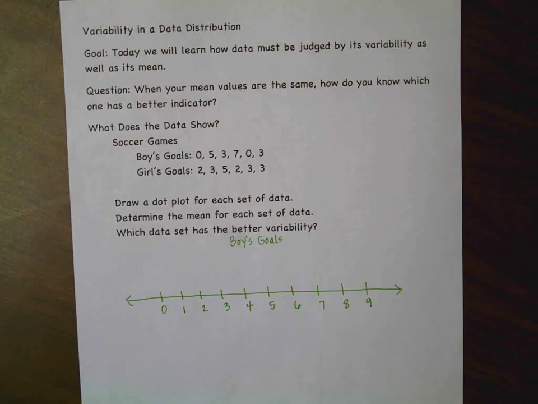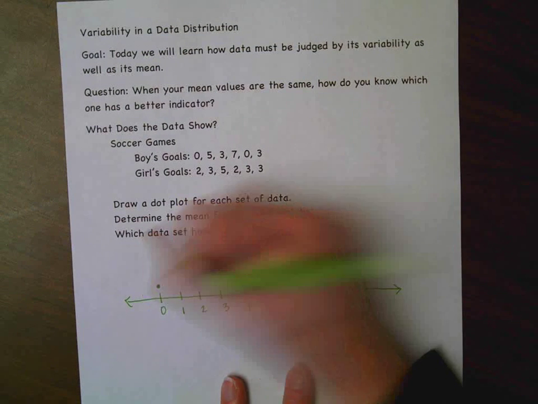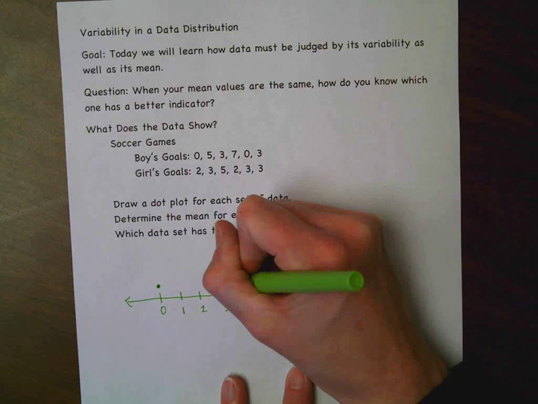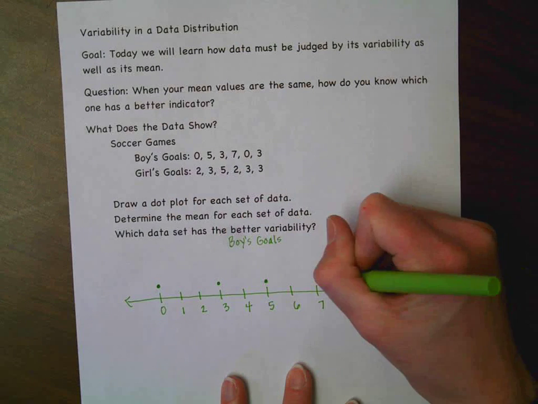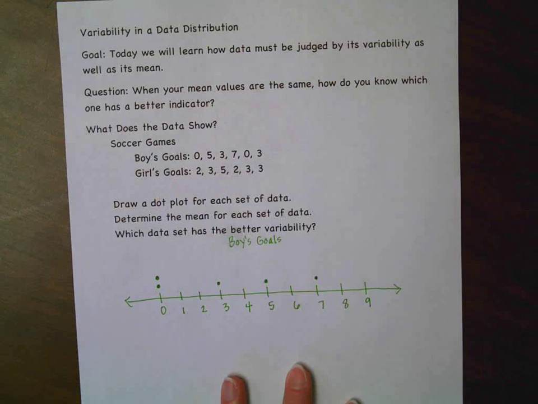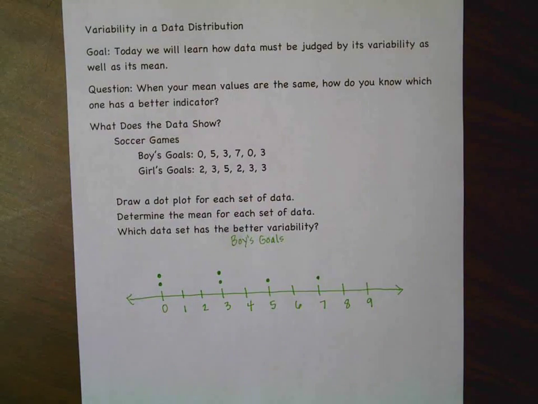For the boys, I put a dot at 0, a dot at 5, a dot at 3, a dot at 7, another at 0, so I put it on top, and another at 3, so I put it on top. So there's our dot plot for the boys' goals.